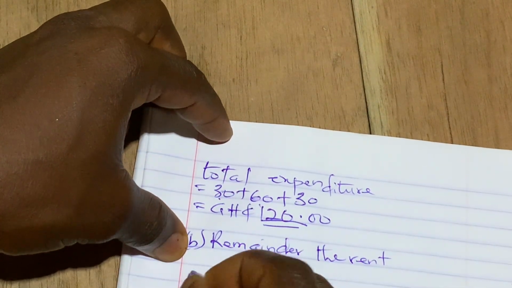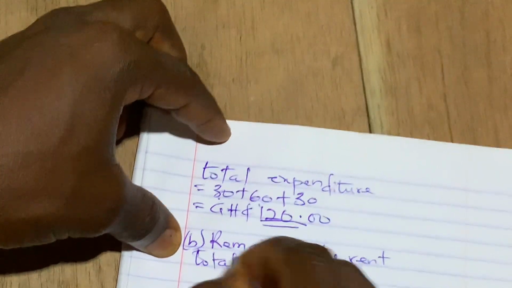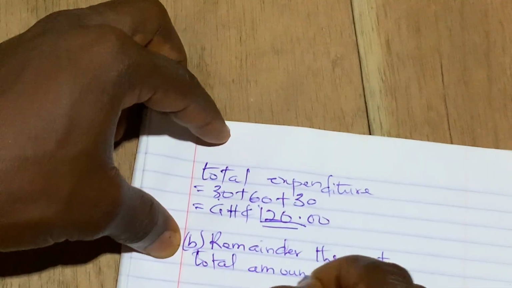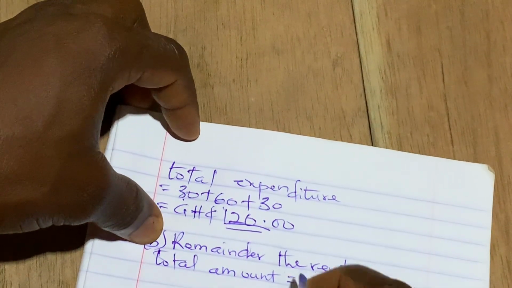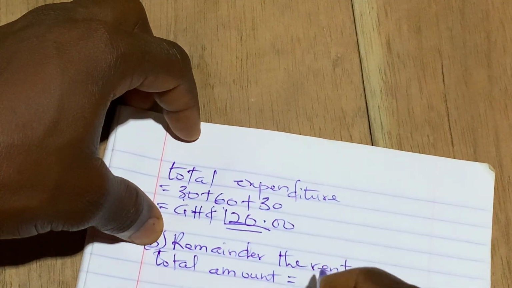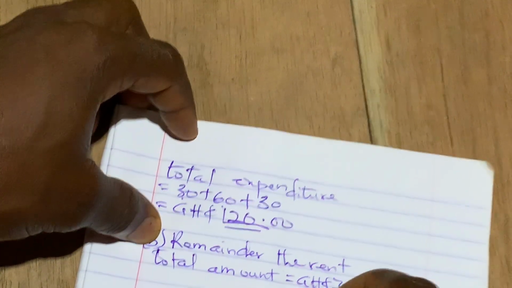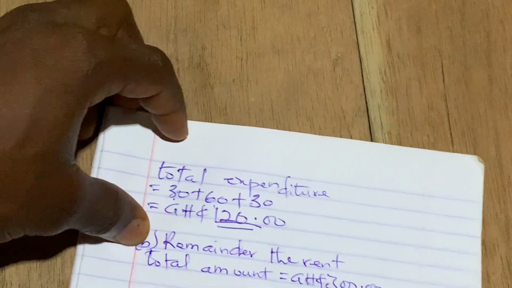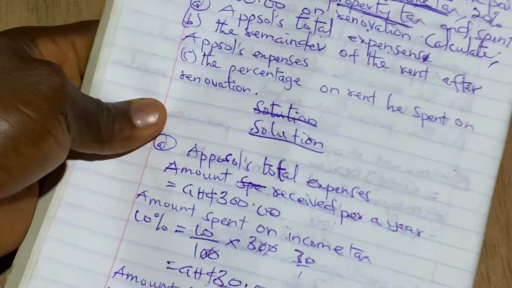So remainder of the rent: total amount received from rent is 300 Ghana cedis. So just deduct Absol's total expenses from the amount.